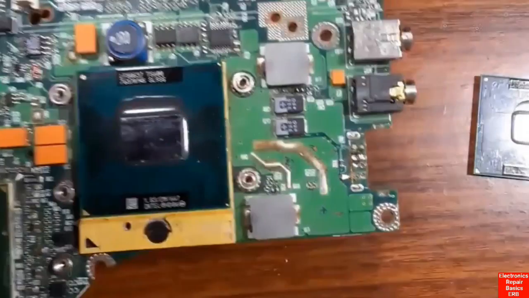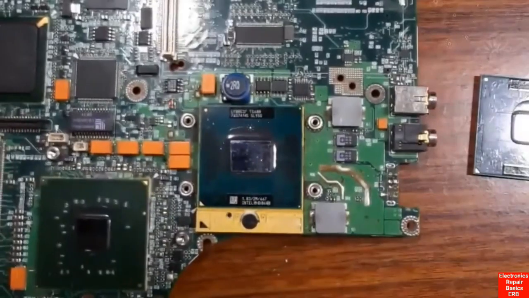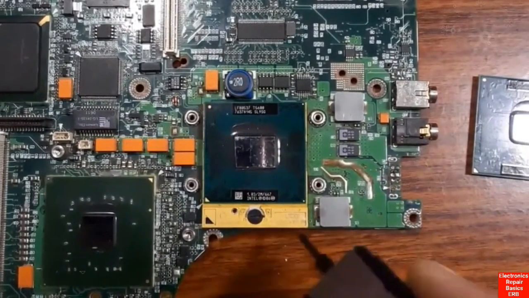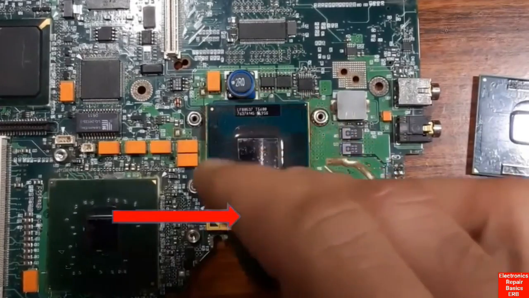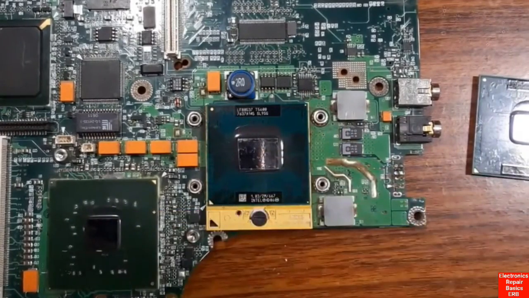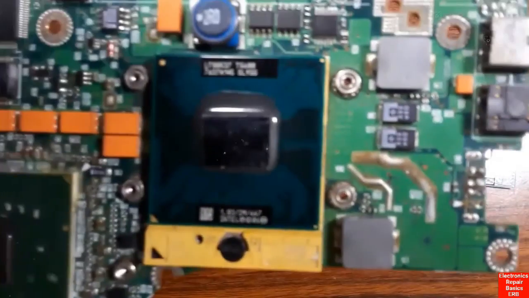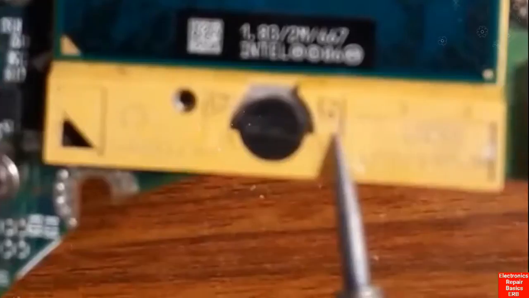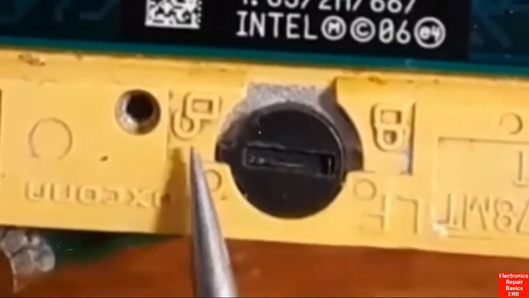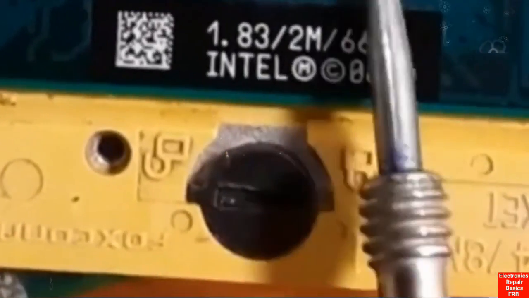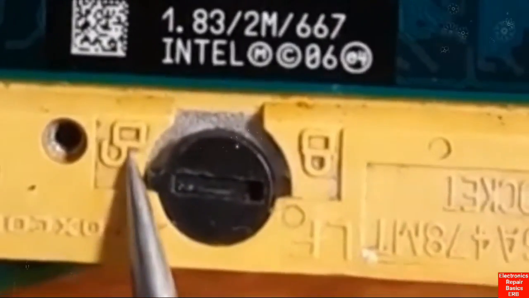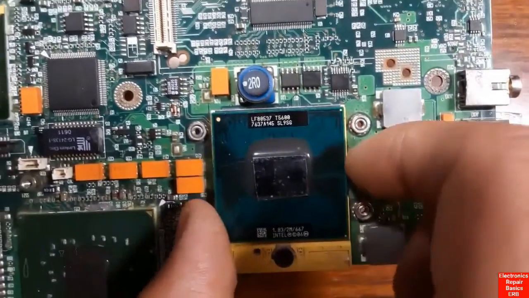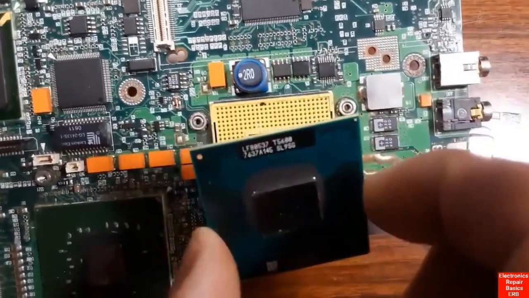So we can now upgrade the processor of this motherboard by removing it first. You can just unscrew the screw, as you can see. If you focus here, you will find 2 symbols. This is lock, this is unlock. So if you turn the screw to the unlock position, then you can remove the CPU easily, as you can see.